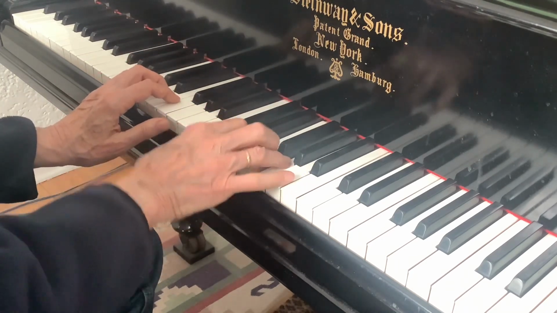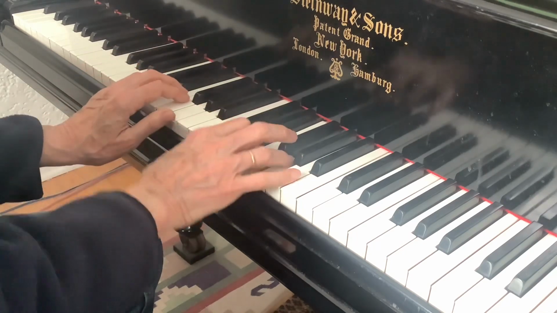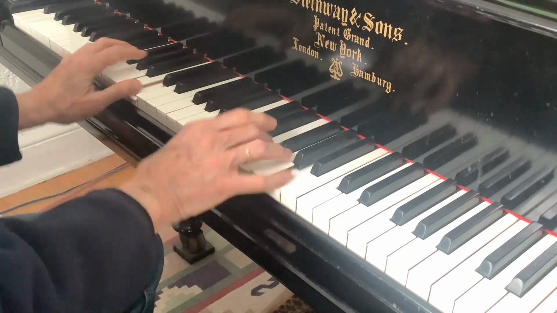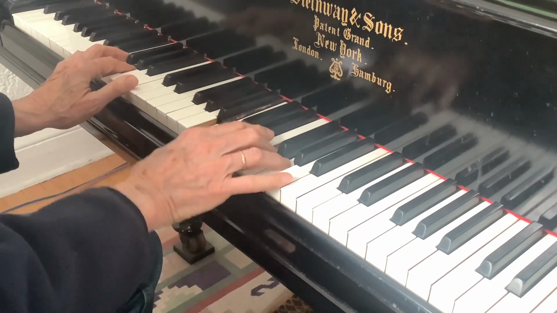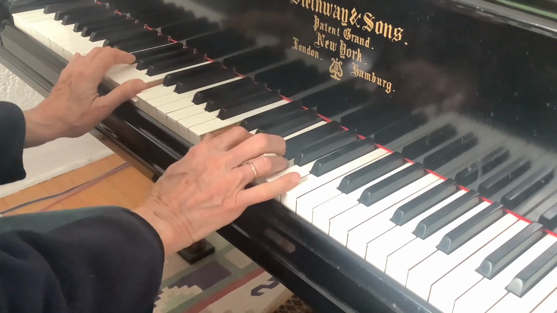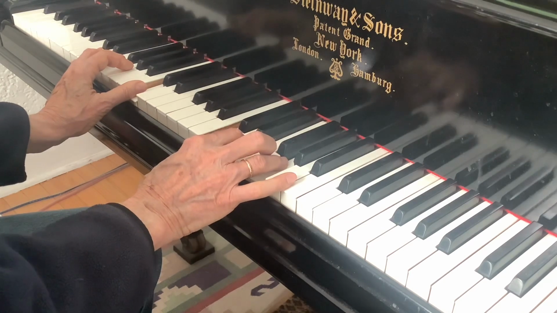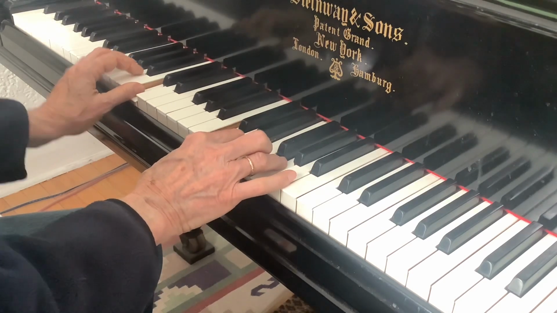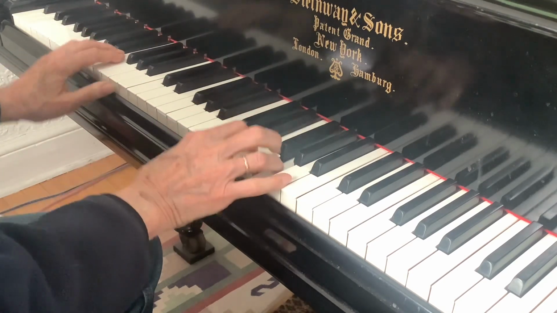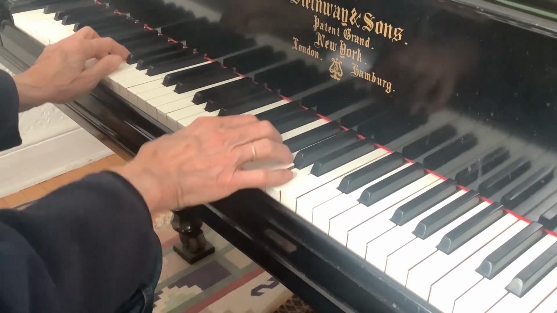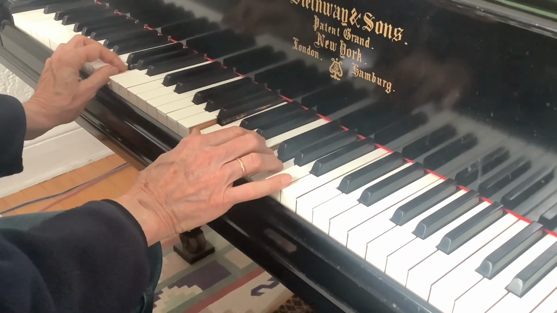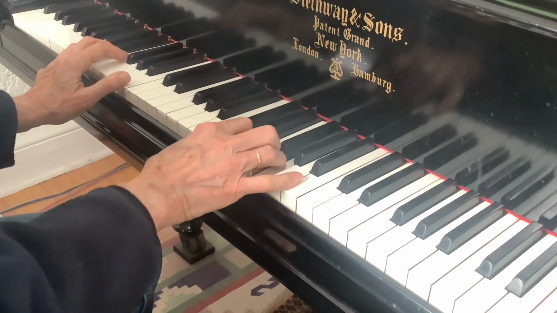And again. See, there I went down to the D. You could also start way down here if you'd like, with the left hand. Up to you. So you can fool around with that.